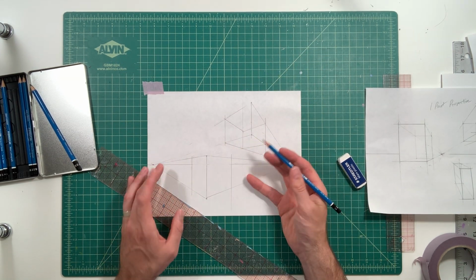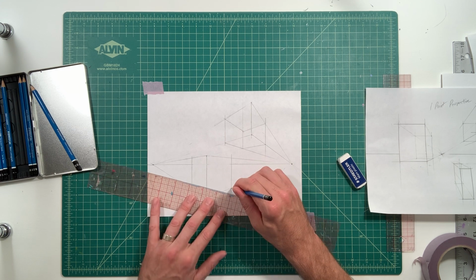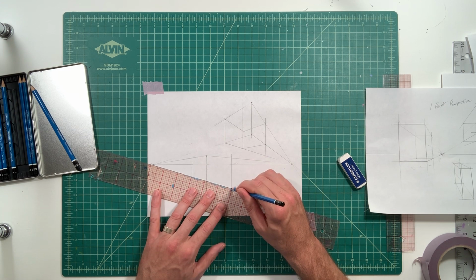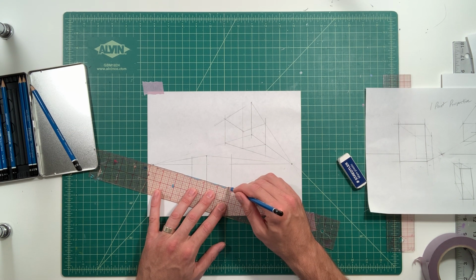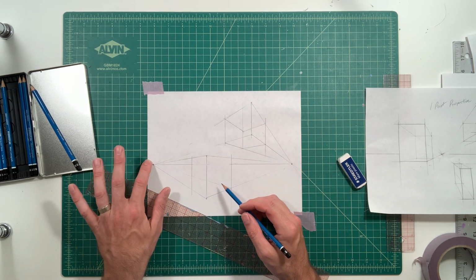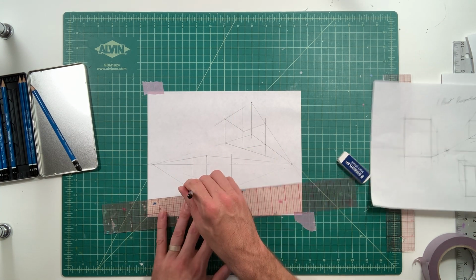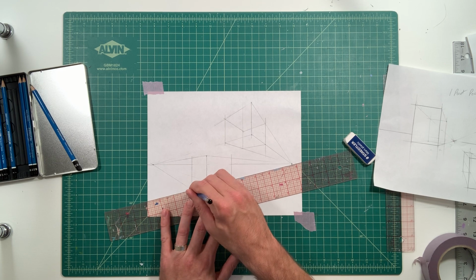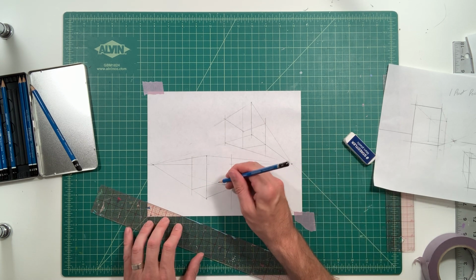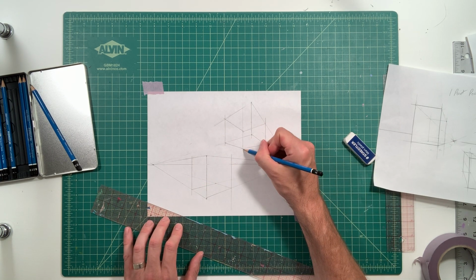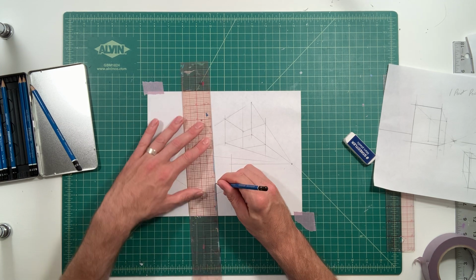Now again, that was pretty easy, but the interior part's going to take a little more work. So I'm going to take this far right corner, draw a line. I'm going to take this far left corner, connect to the right vanishing point, draw a line. Where they meet right here, just like where this met there, draw a vertical line up.